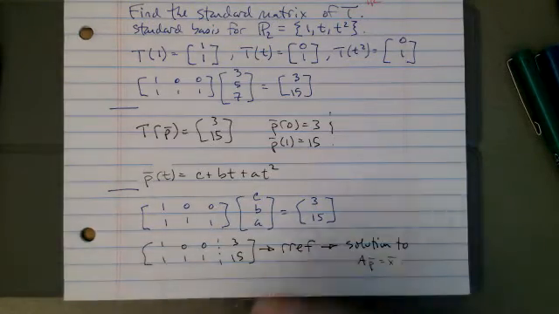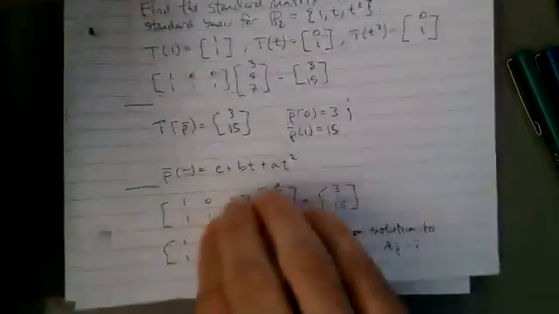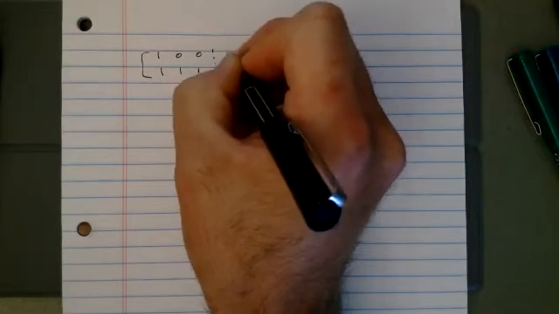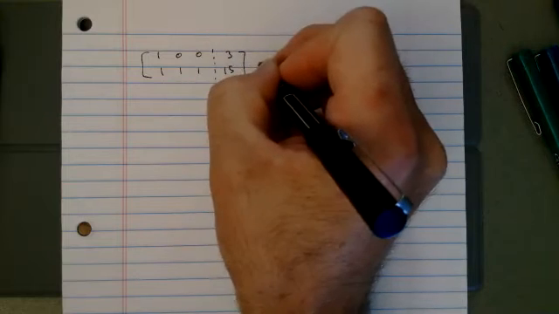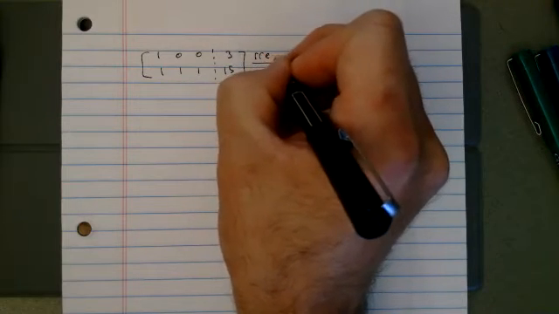Let's find the reduced echelon form of this matrix and see what it tells us, and see if it fits with what we know about what's going on in this problem. So I've got the matrix 1, 1, 0, 1, 0, 1. It's an augmented matrix with a 3 and a 15. I'm going to find its reduced row echelon form.